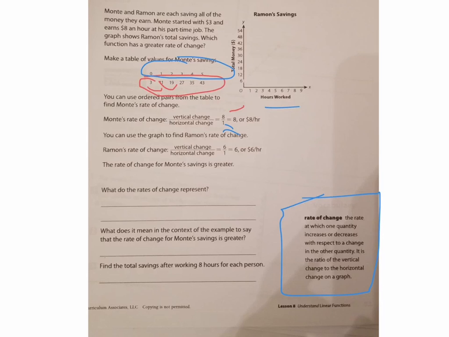So the rates of change represent how much they're making an hour. That's what the rate of change represents for this problem, how much money they make per hour on their job. The next question says, what does it mean in the context of the example to say that the rate of change for Monte's savings is greater? Monte's rate of change for his savings is $8 per hour. Ramon's rate of change for his savings is $6 per hour.